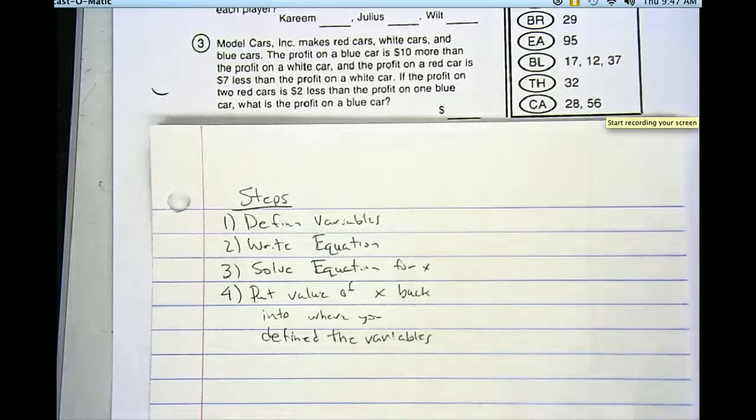Okay, Oak Rovers, this is a video that's going to help you solve word problems where you have to define the values, write the equation, solve the equation for x, and then put that value of x back into where you define the variables. So we'll work on number 3.